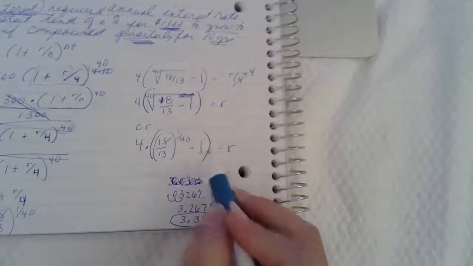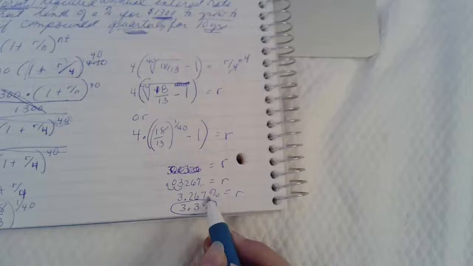Sometimes I just as soon do it in order of operations as I work with all the parentheses. But that should give you 0.03267 decimal. So as a rate, we'll move it to the right to make it a percent, which is 3.267. And to the nearest tenth of a percent, that's right here, this 2 is going to round up to a 3, making it 3.3%.